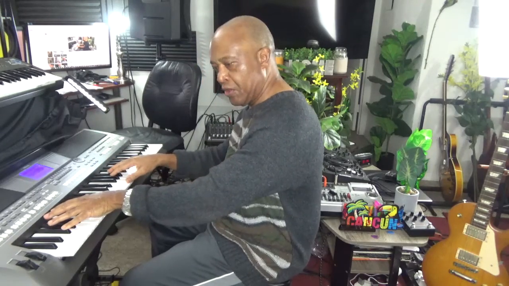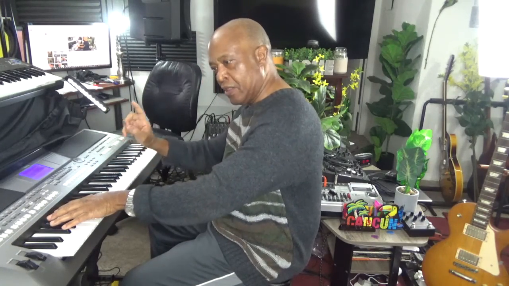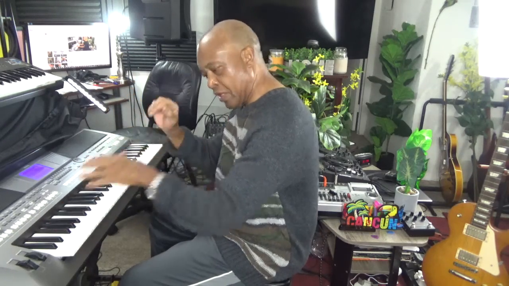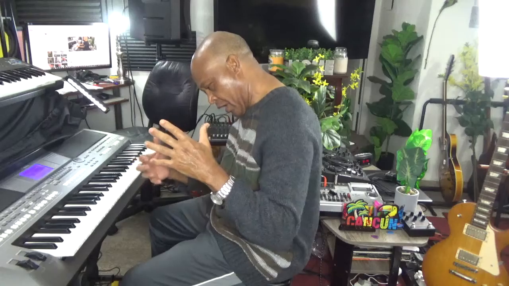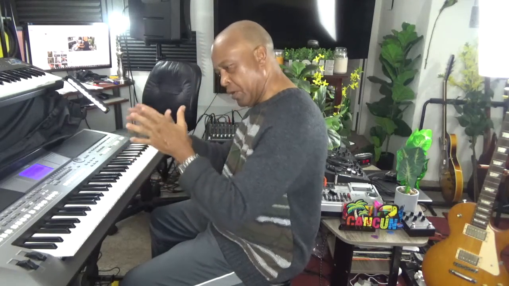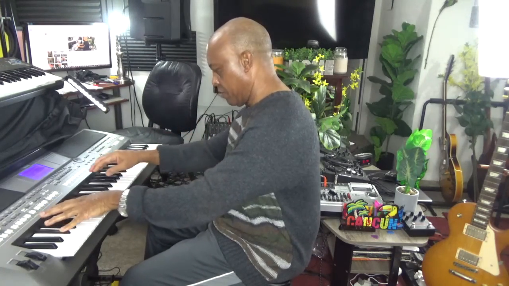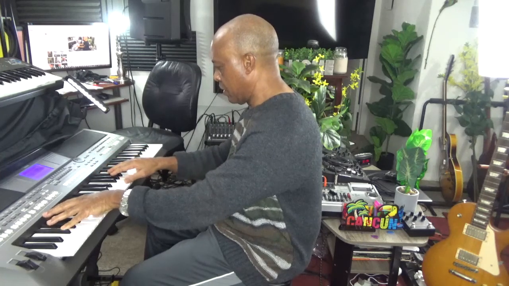So the first chord is with the melody note on top, because I am harmonizing on the melody notes, not on the bass line. So here's the root, G flat, and then I'm going to play.